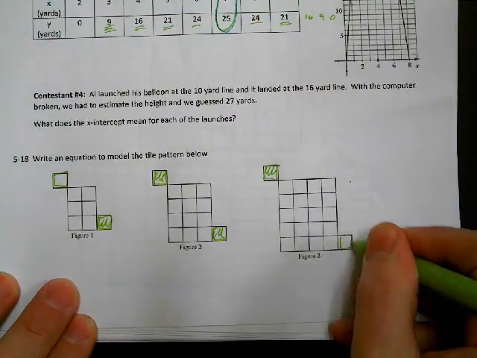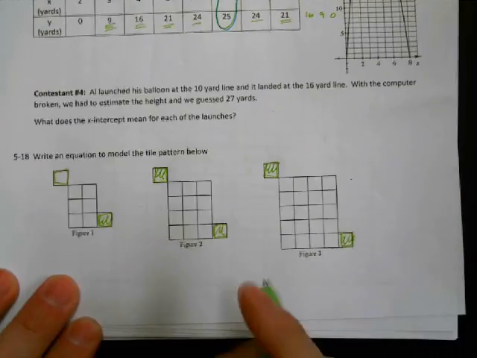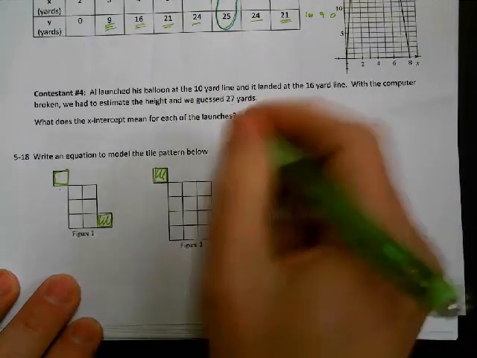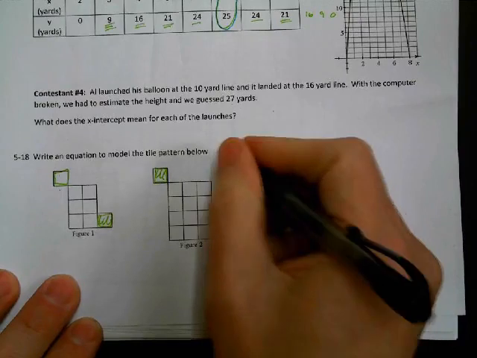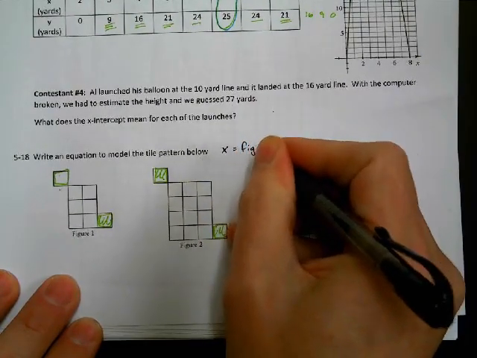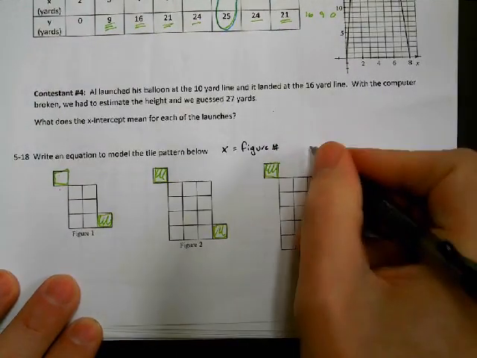So in my tiles, if y is the number of tiles and x is the figure number, so we're going to say x is the figure number and y is the number of tiles.